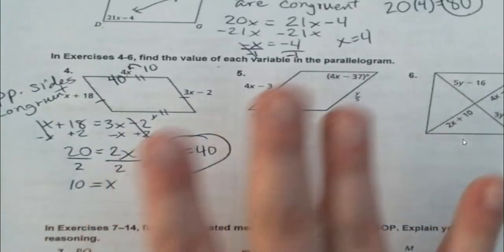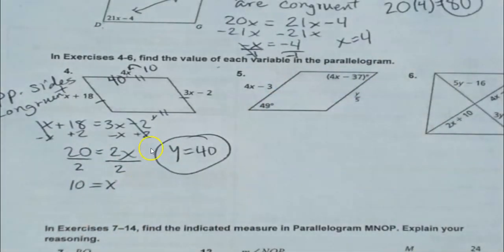So I'm going to pause for a second. I want you guys to solve for number 5 using that same idea.